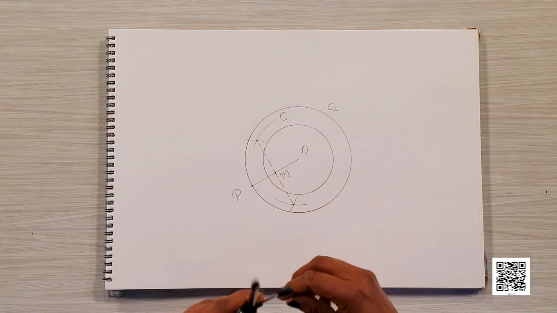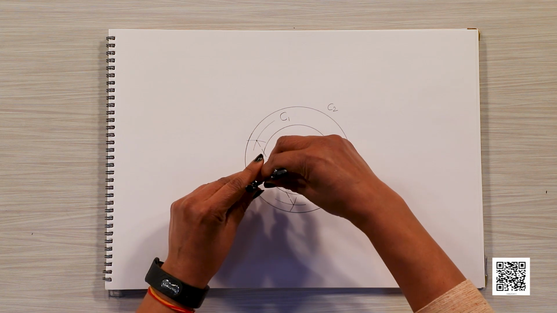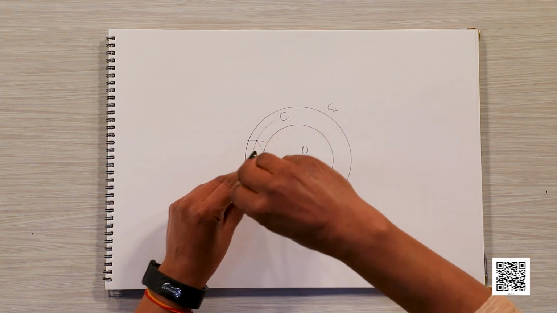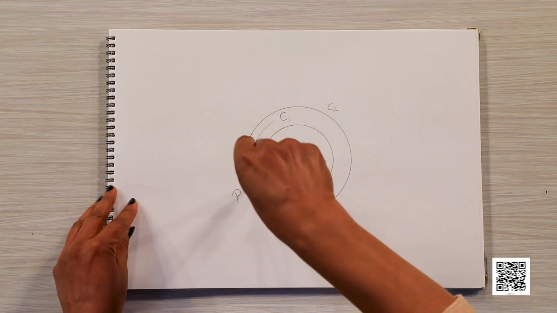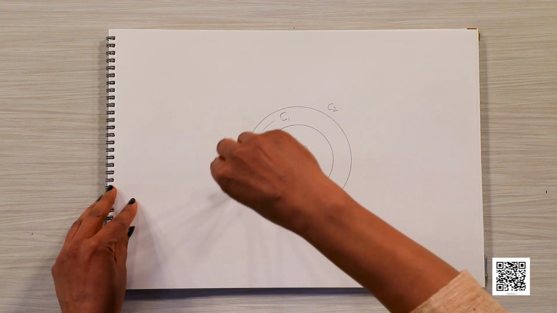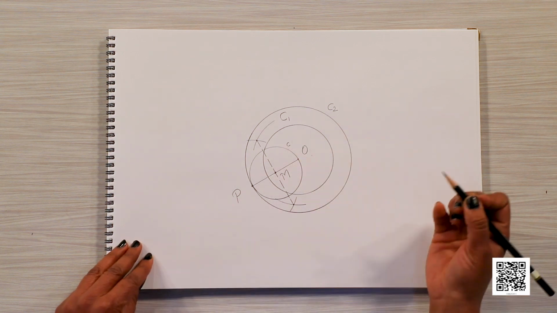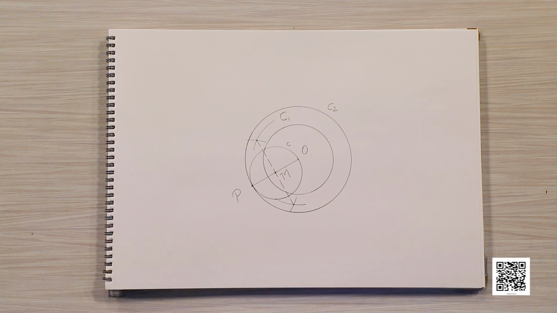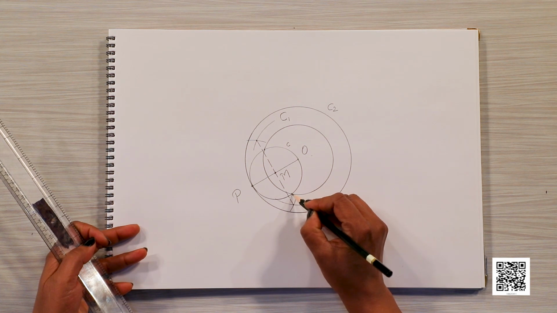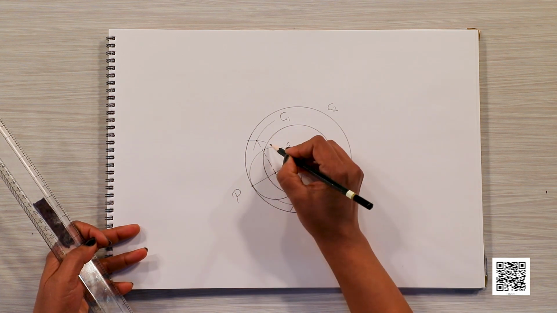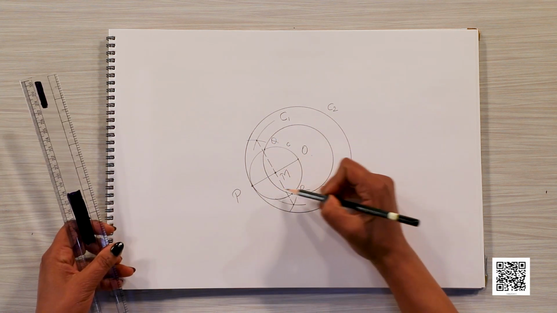Taking M as center and OM as radius or MP as radius, we will draw third circle, C3. Now, as we have done before, we will mark these points of intersection of these two circles. Let me call this point as Q and this one as R. We will join PQ and PR.